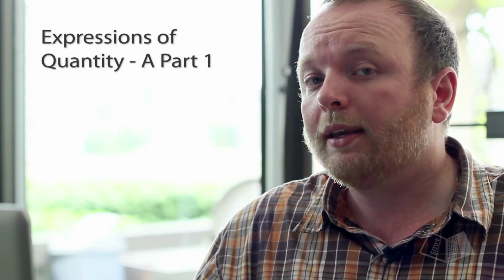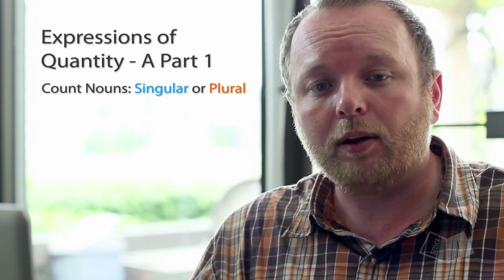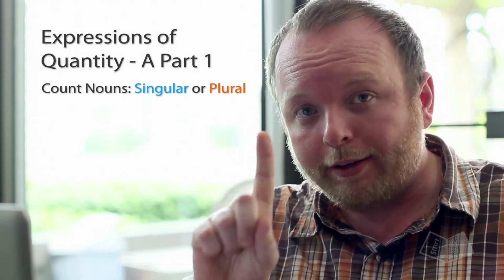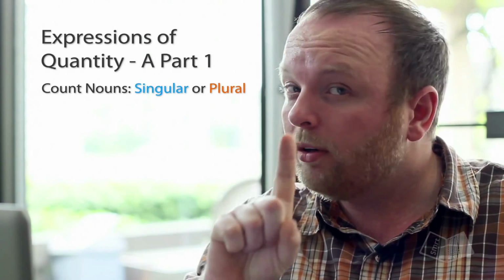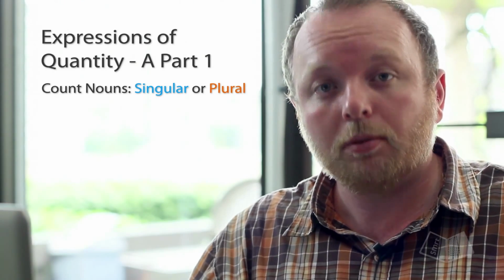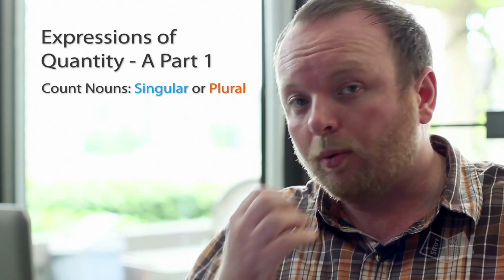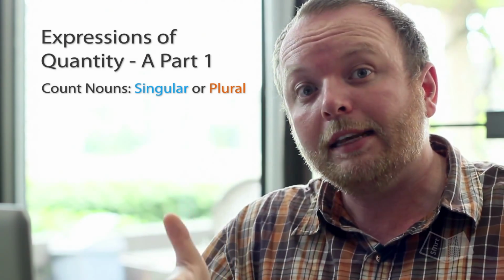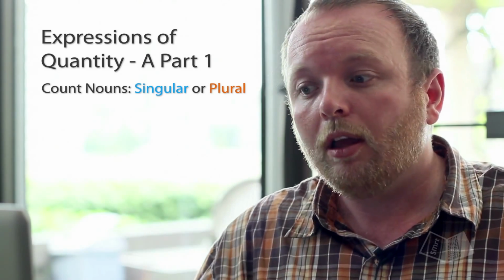Now, with count nouns, of course, a count noun sometimes means 1. That's called singular. And if it's more than 1, 2, 3, 4, 5, 6, that's called plural. So count nouns, we can write or we can say a singular way or a plural way.